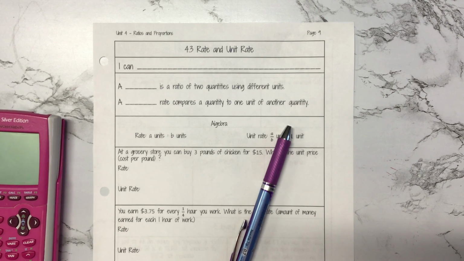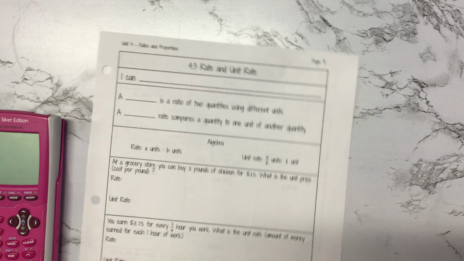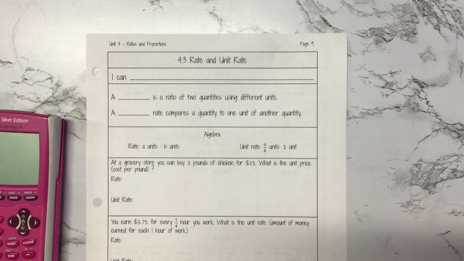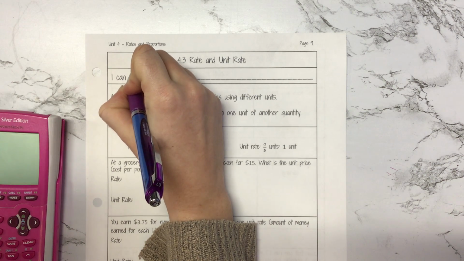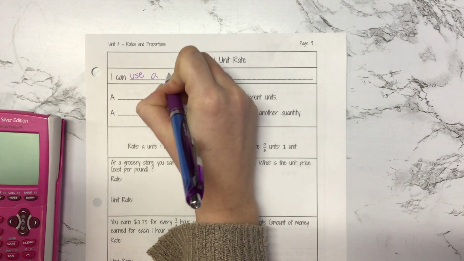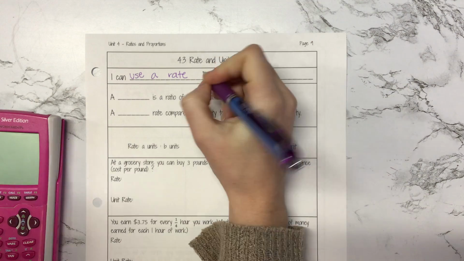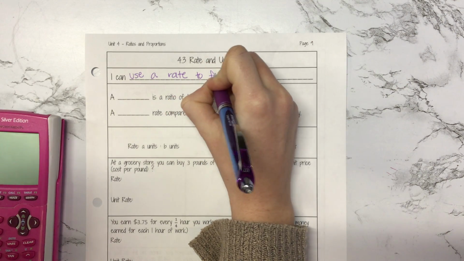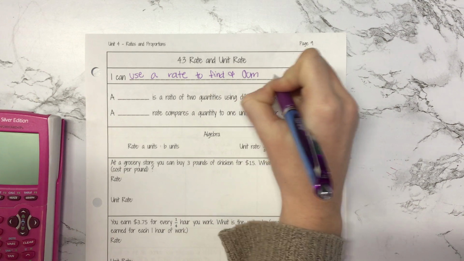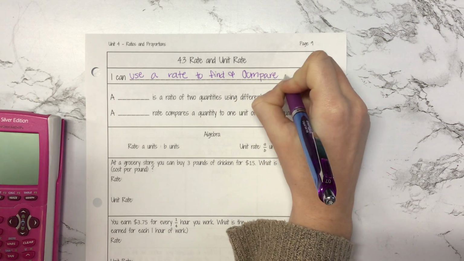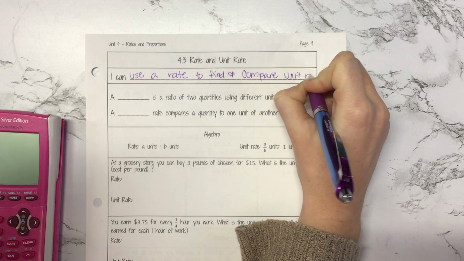All right, so we've been learning about ratios and reducing ratios. So we're going to use that today to talk about something called unit rate. So by the end of this, we should be able to say that I can use a rate to find and compare unit rates.